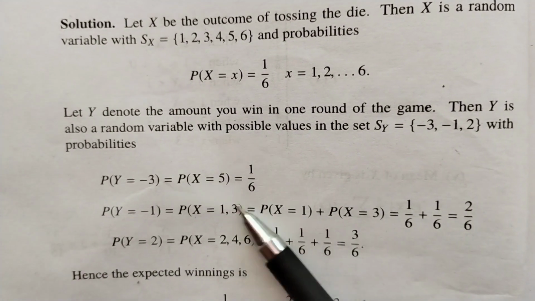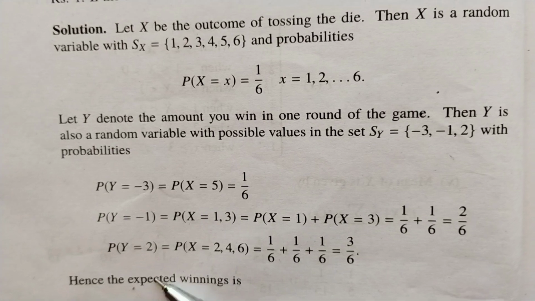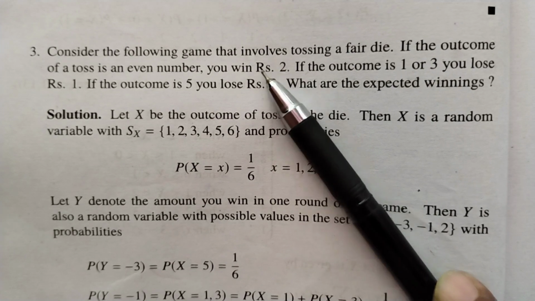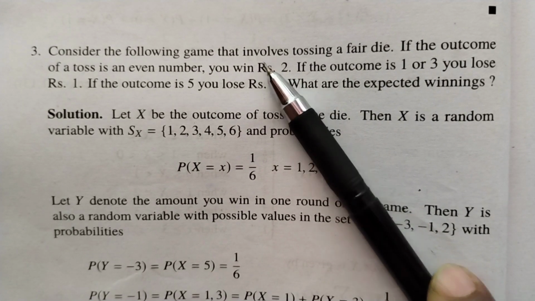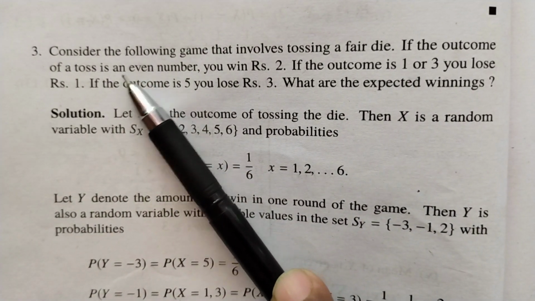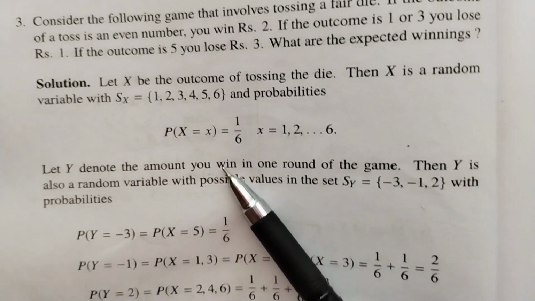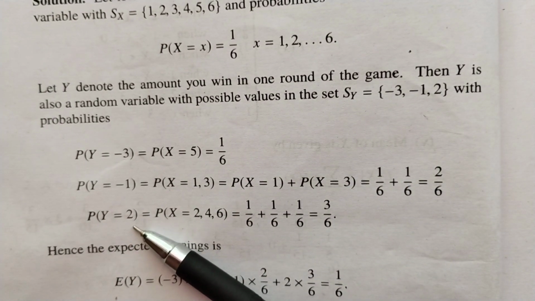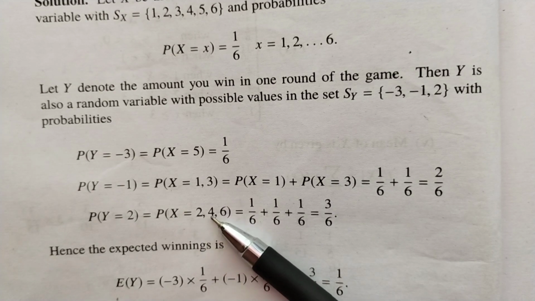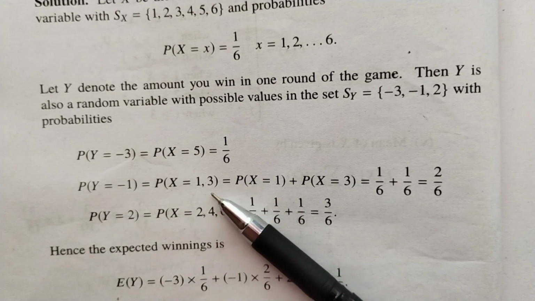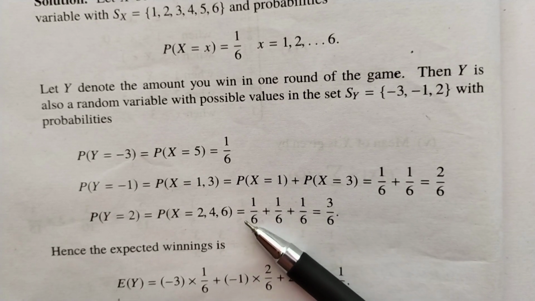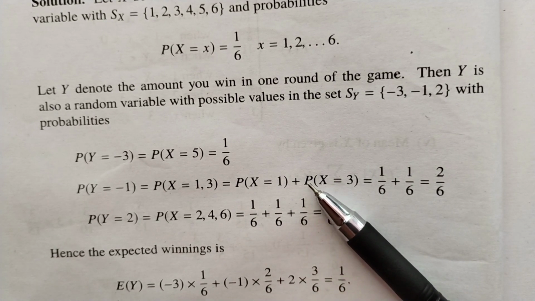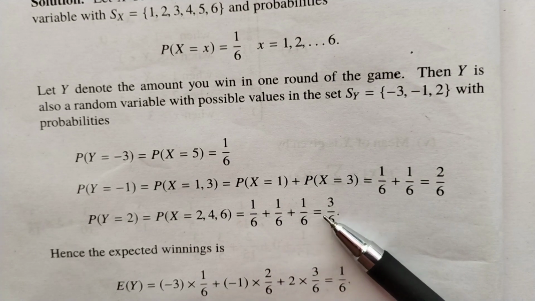Now the last one, the probability of y equal to 2. When will we get y equal to 2? That means when you win rupees 2. When will you win rupees 2? If the outcome of the toss is an even number. What are the even numbers here? 2, 4, 6. So the probability of y equal to 2 means the probability of x equal to 2, 4 or 6. These are independent events, therefore we can add directly: probability of x equal to 2 plus probability of x equal to 4 plus probability of x equal to 6. Total 1 by 6, 1 by 6, 1 by 6, equal to 3 by 6.